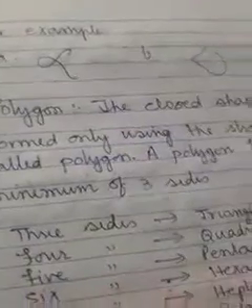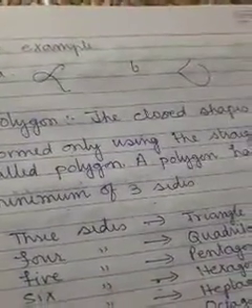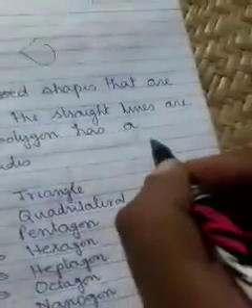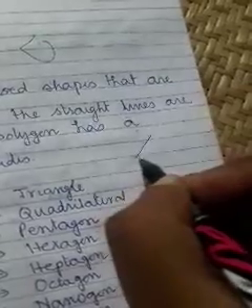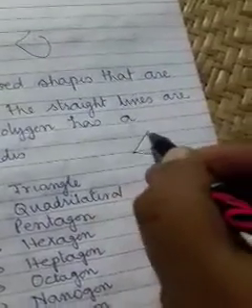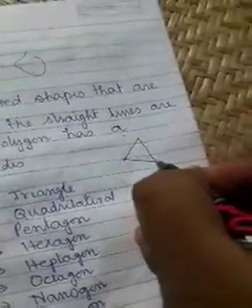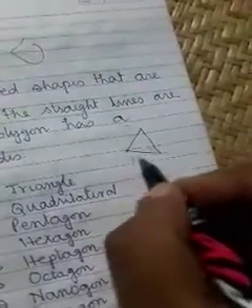A polygon has a minimum of 3 sides, because when 3 sides are there, then it will be closed. Like here, say I draw this one straight line, 2 straight lines, and this is 3 straight lines. What do we say, it is closed, everyone.